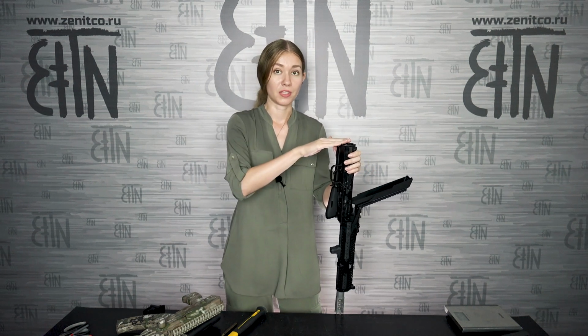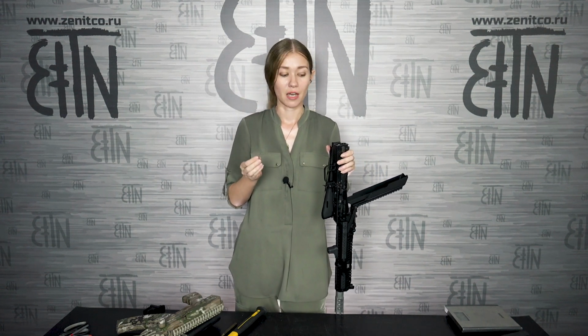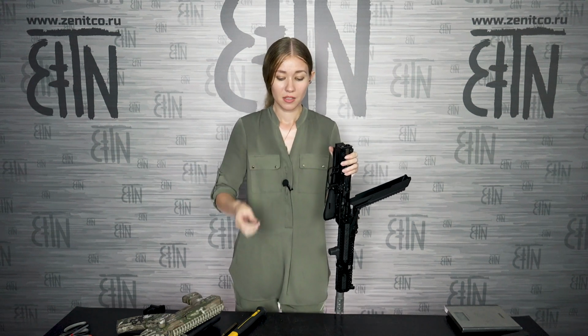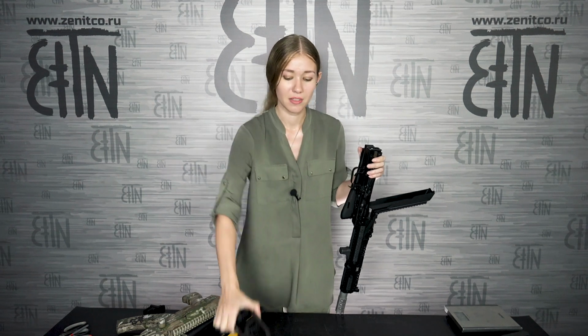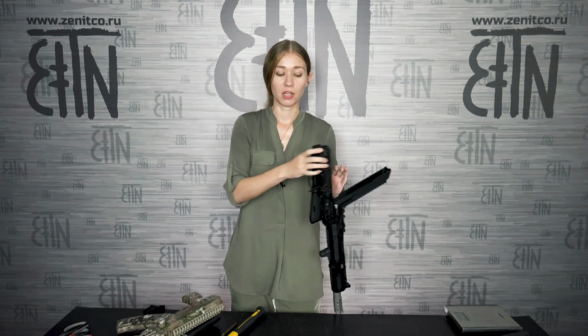Then you take off the regular stock. You take a small bar from the kit of the adapter, you place it here. I will show you where it is placed. Then you place the stock on its place and hammer in the hinge. When you hammer it out, you hit from the bottom of the rifle. When you hammer it in, you hit from the top of the rifle.